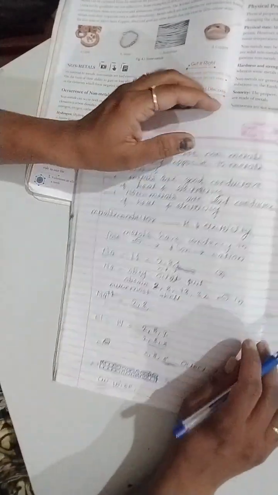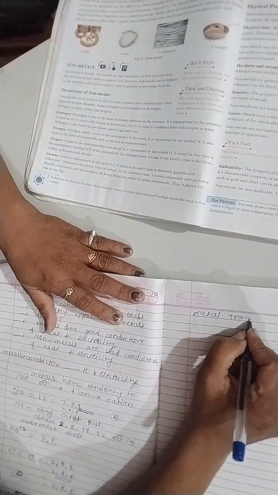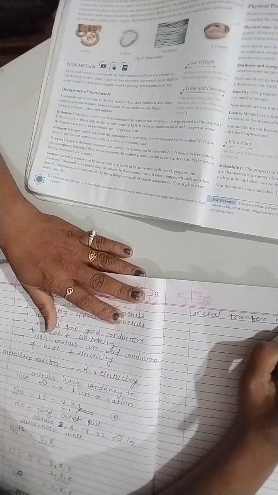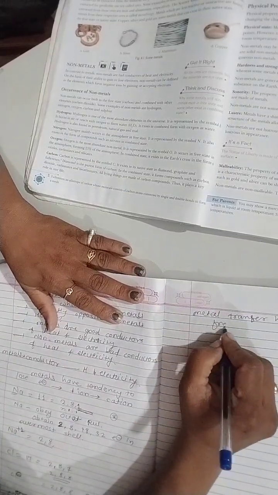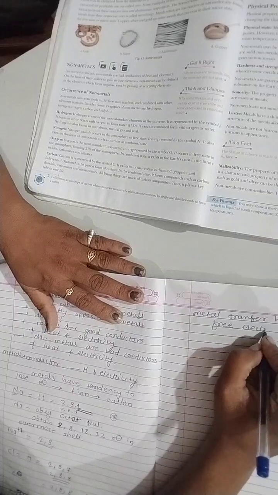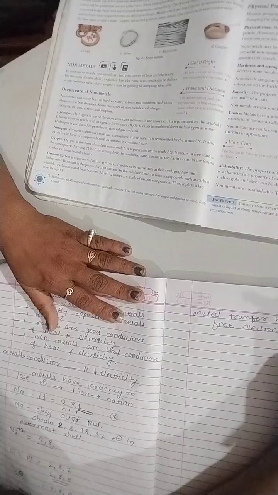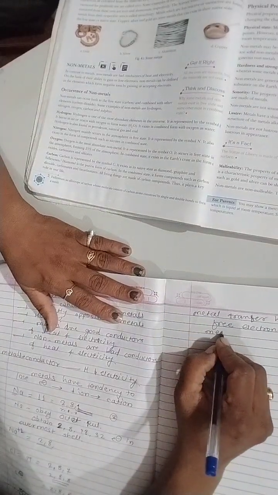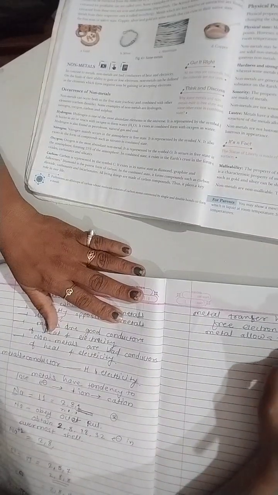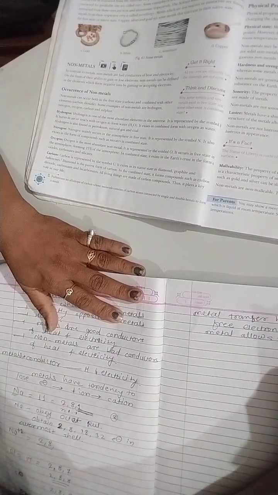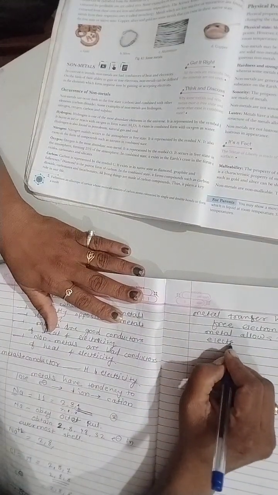If a question is asked in the exam, why do metals transfer heat and electricity, then what is the reason? The free electrons present in the metal allow the transfer of heat and electricity.